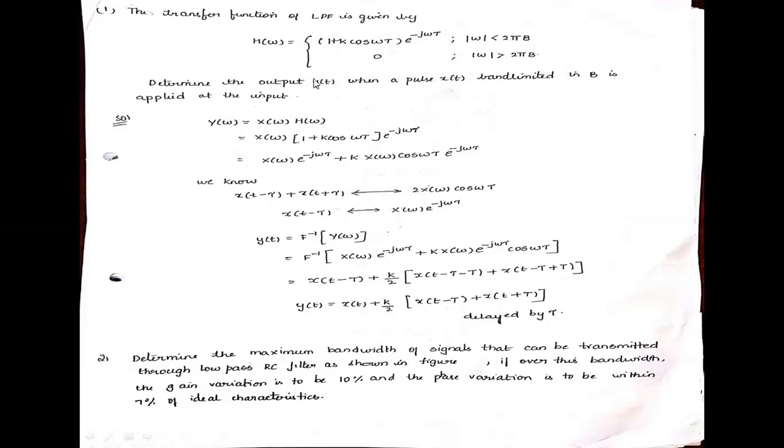Determine the output response y of t when a pulse x of t, band limited to minus b to b, is applied at the input.